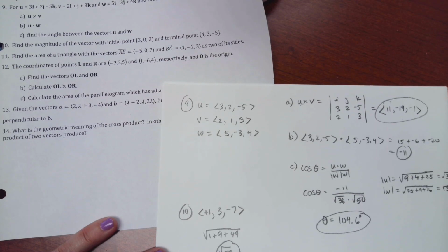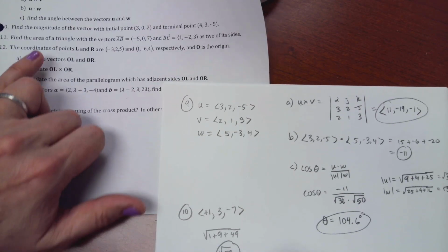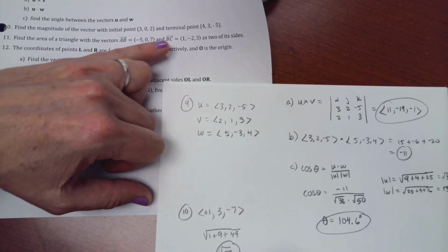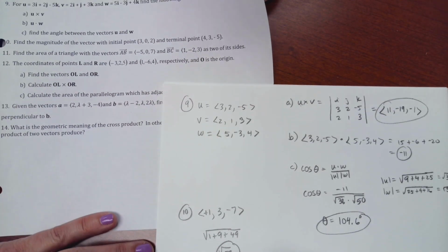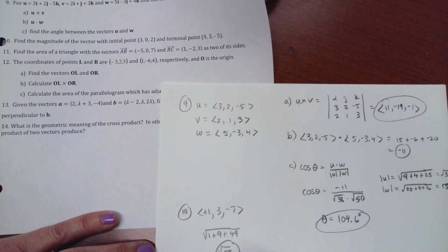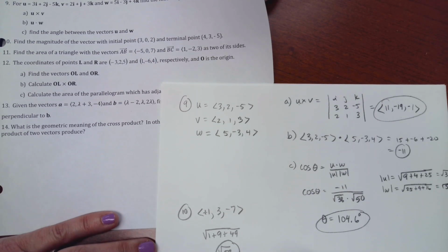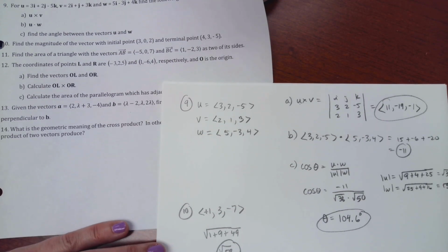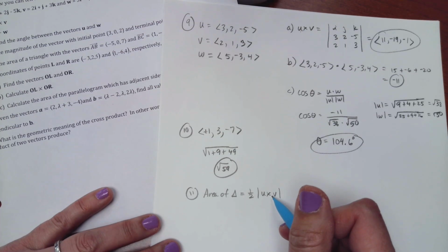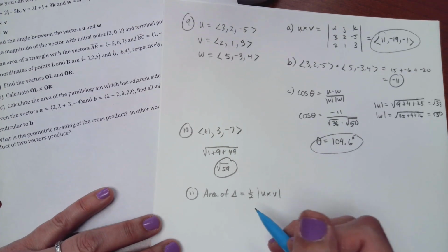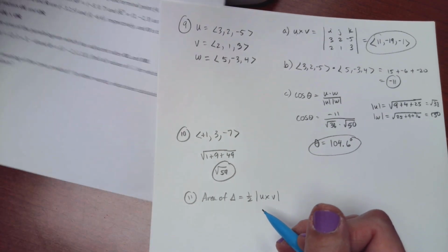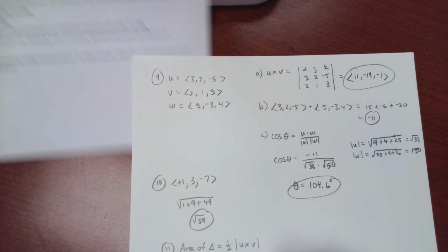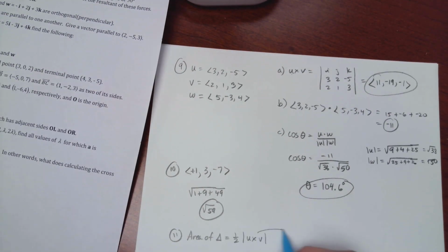All right, number 11. It says find the area of the triangle with these two vectors as two of its sides. So there's a formula that says the area of the triangle is 1/2 the magnitude of the cross product. All right, so we've got to find the cross product. Then we have to do the magnitude of it and multiply it by half. All right, so let's do the cross product of these two things.